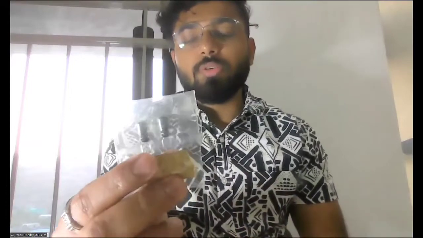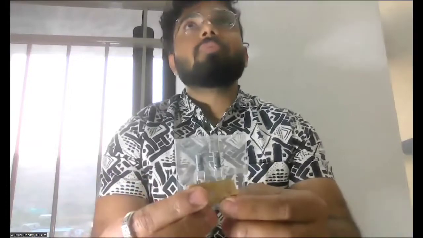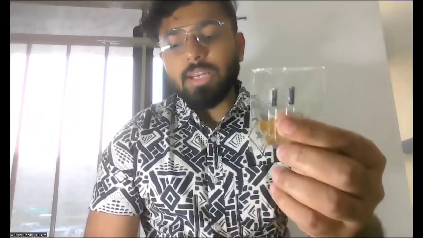Here I have capacitor. As we all know, capacitor stores electrical energy, and in our fan there are capacitors. It is advisable that whenever your fan gets damaged, don't touch the capacitor with your bare hand. You might get a shock. So that's it. And capacitors also have different types. This is electrolytic capacitor. This is ceramic capacitor.